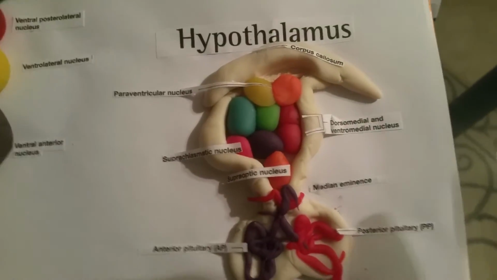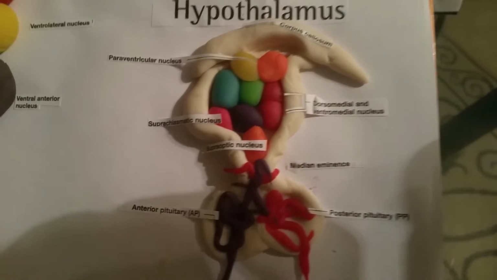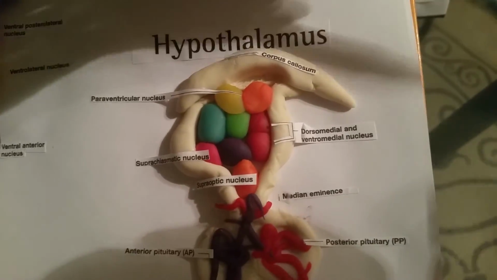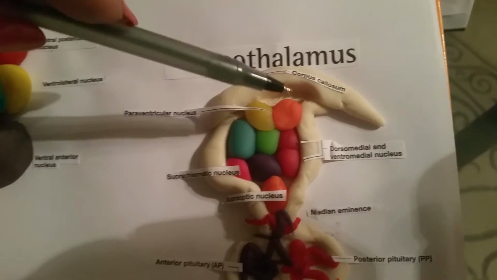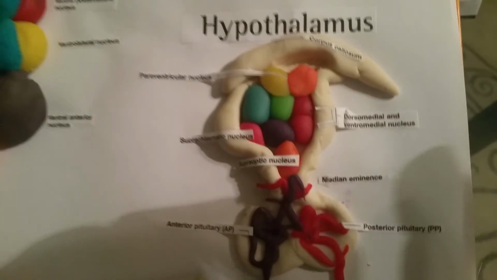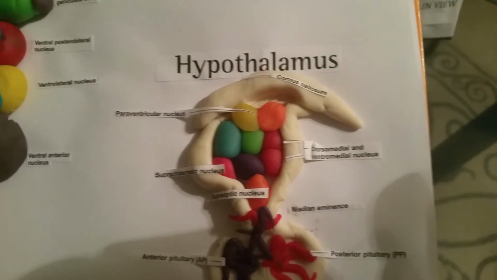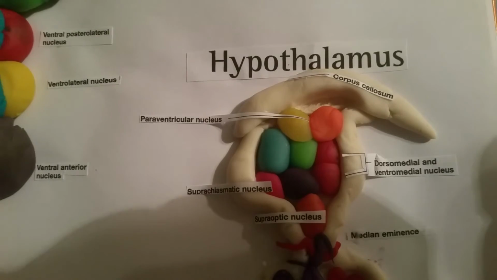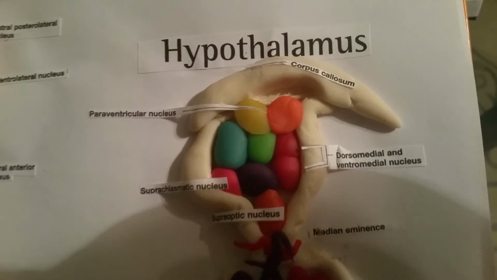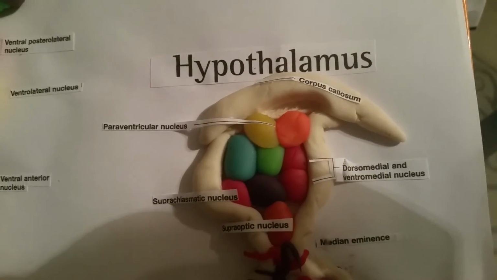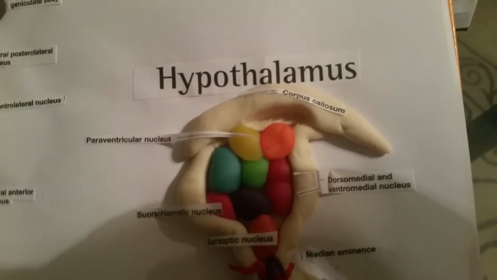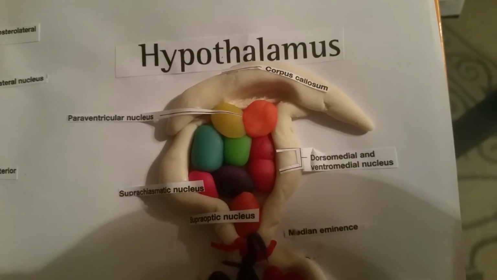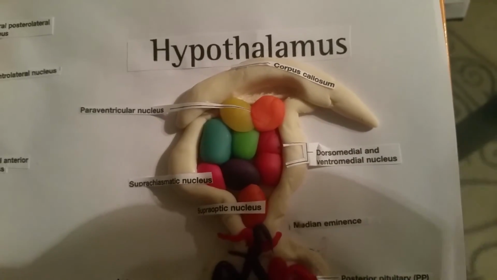Okay. The hypothalamus, just as a source of location, I've put the corpus callosum there at the top, and then there's space there to indicate the ventricle. All right. So here we have the paraventricular nucleus, and it synthesizes hormone oxytocin in females, which causes milk production in the mammary glands and contractions of the uterine walls during childbirth.